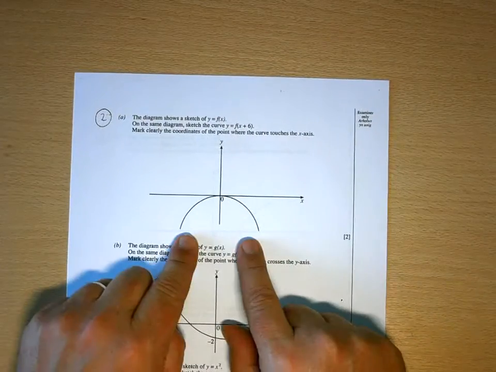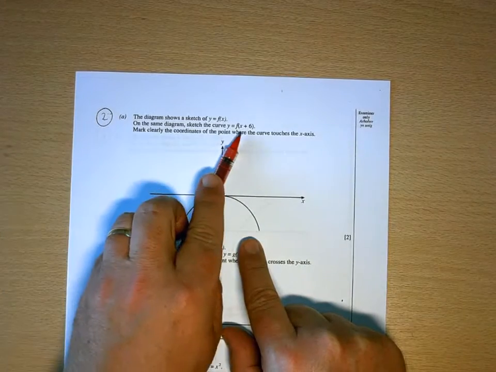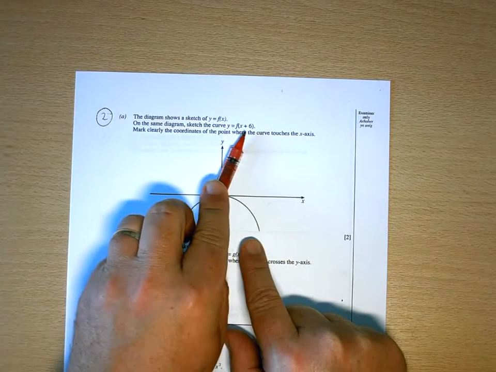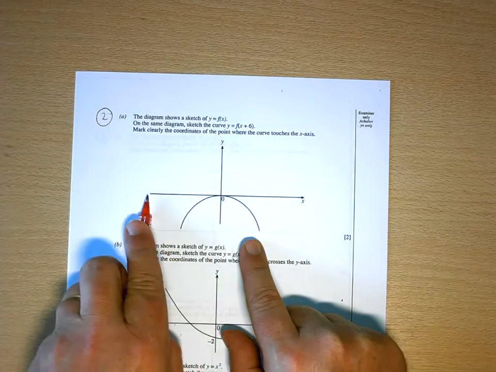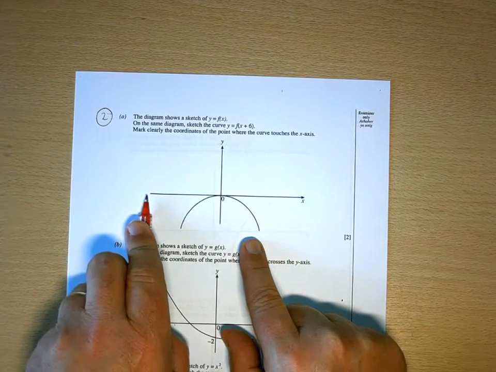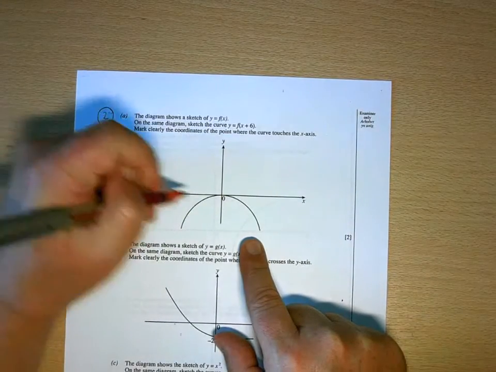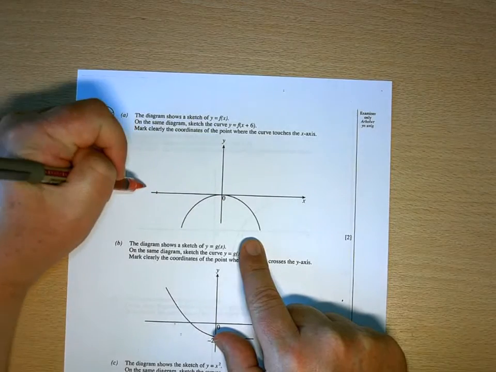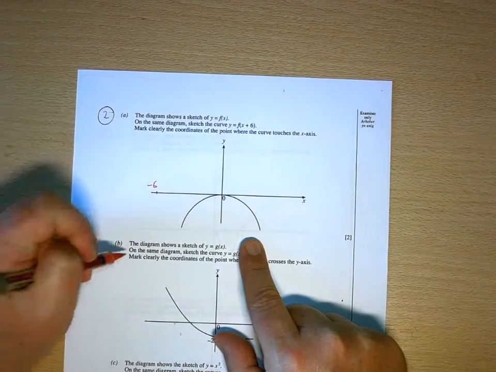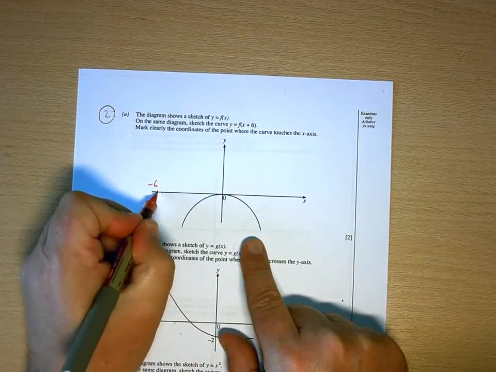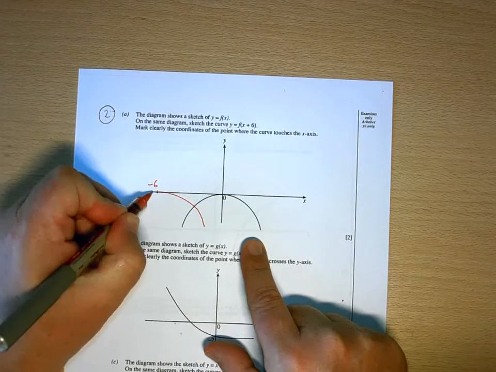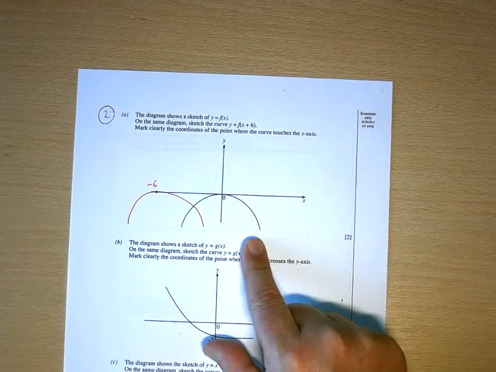Question 2, y equals f(x plus 6), so that's going to move it 6 units in the negative direction. So the point 0 is going to end up over here at the point negative 6, but apart from that it's going to look exactly the same.